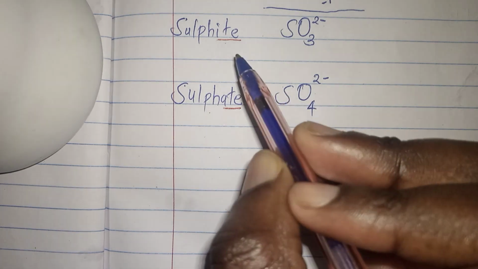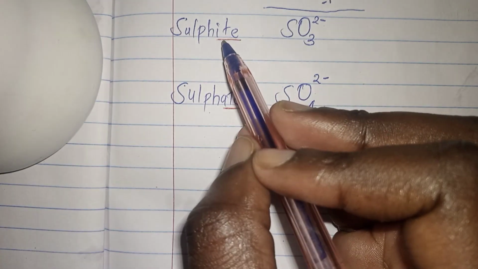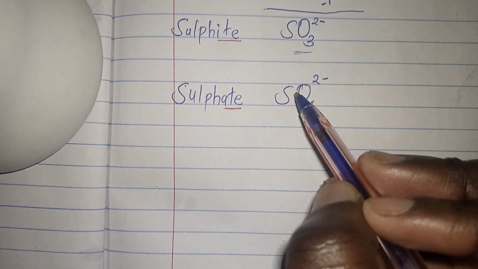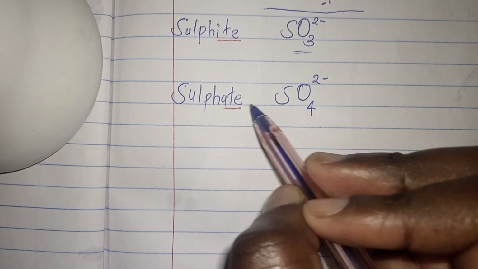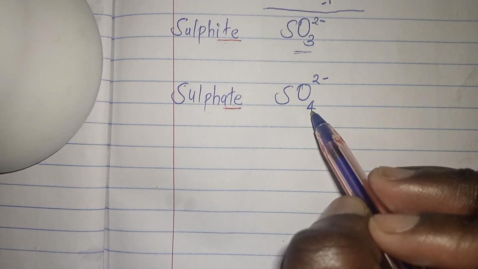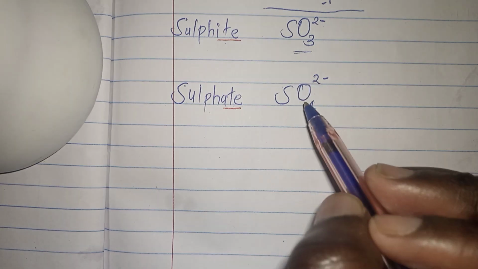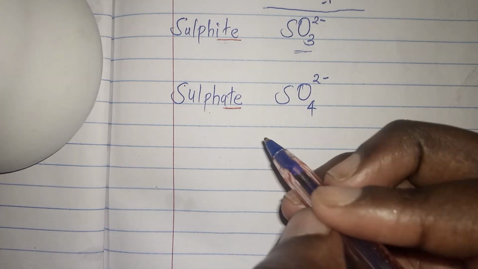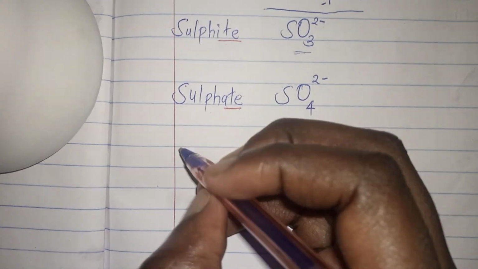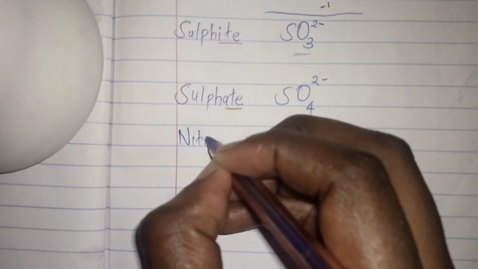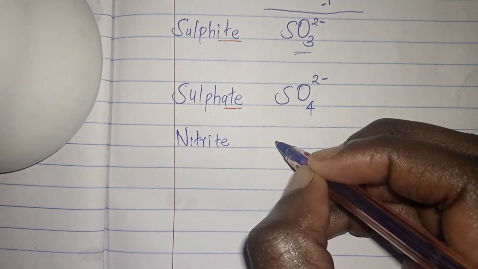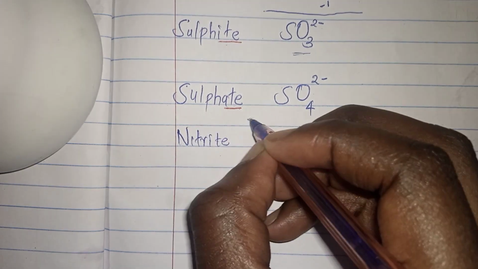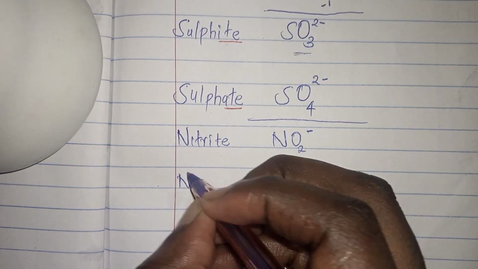So this is a note. For sulfite, the suffix "ite" shows fewer oxygen atoms in that radical, and for sulfate, the "ate" shows more oxygen atoms in that radical. This is also applicable in nitrites and nitrates. Let me write nitrite. This is a nitrite, and this is a nitrate.